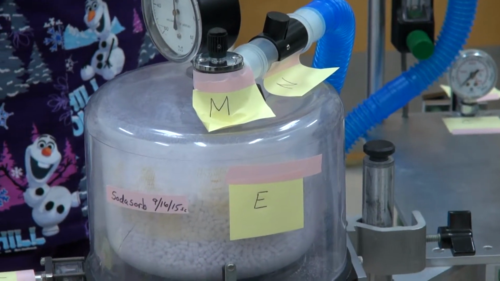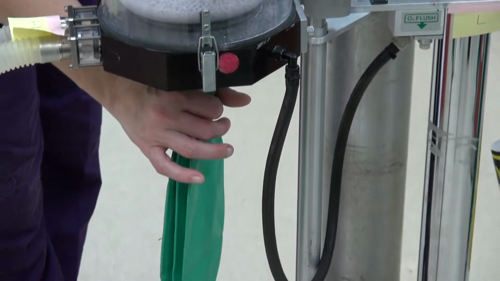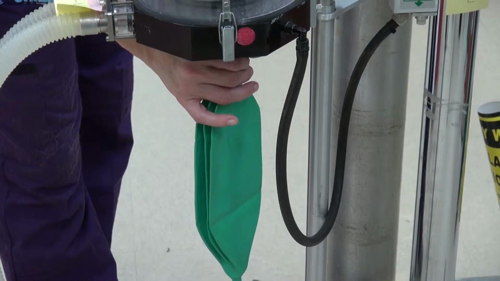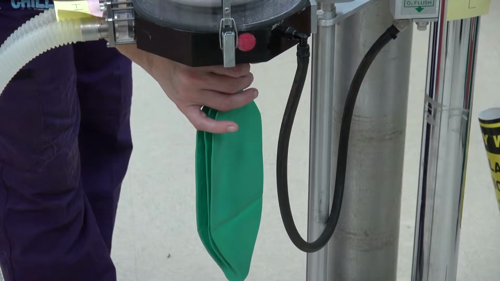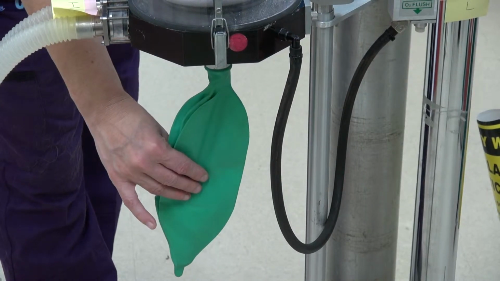What is F? There's the bag. Down here. Reservoir bag. This is our reservoir bag. How do we calculate what size bag to use? Times 10 times 6. Yes, that's going to determine our bag size.